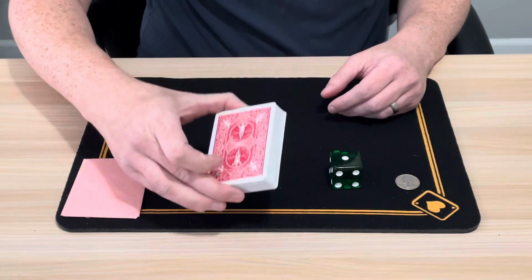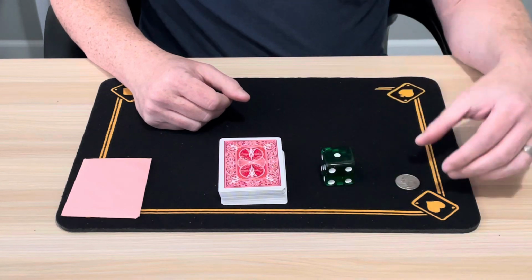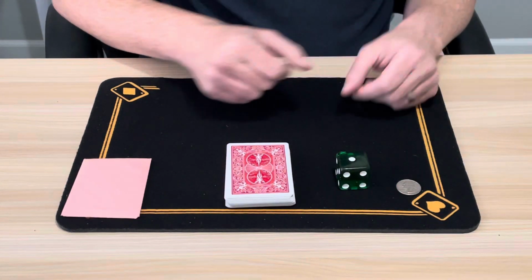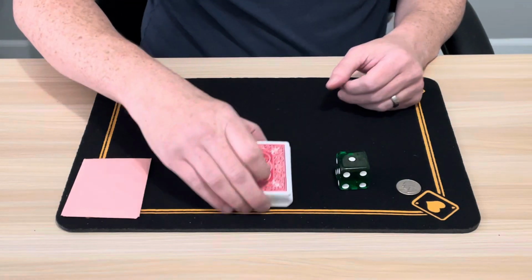You can shuffle a deck of cards and pick out a card at random. You can roll a dice to get a random number. You can flip a coin to get a random heads or tails. We're going to use each of these three objects to help us generate a random result. So we'll start with the cards here.